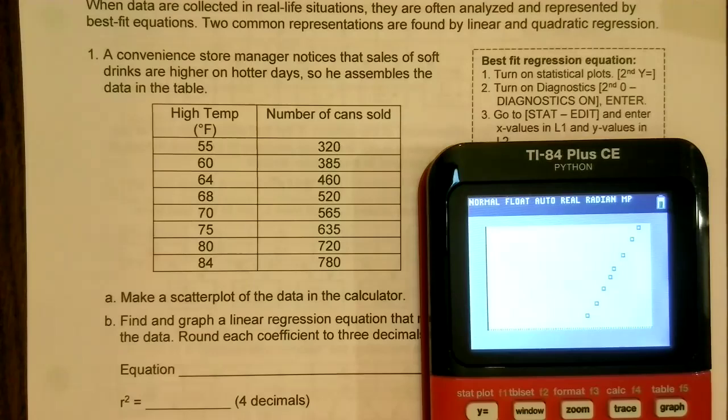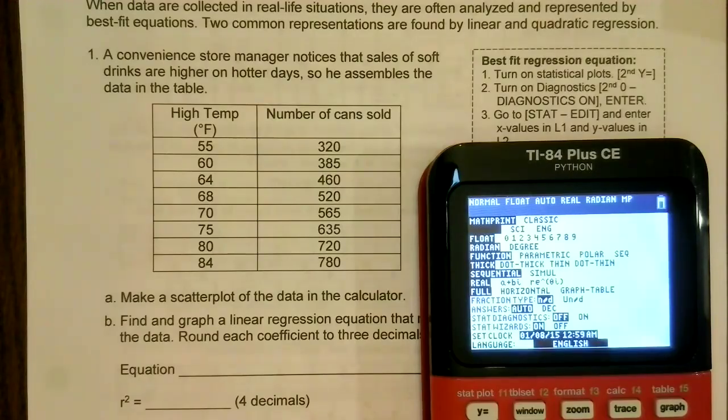You're always going to want to look at that scatter plot to determine, does it look like a line? Does it look like a quadratic? Which one is going to be the best one for this? Now, to help us with that, we do have some diagnostic tools that will do it. So if you go to mode, and then come down to where it says stat diagnostics, and that's usually off, and you can turn it on by highlighting and hitting enter. And so that's going to go ahead and turn that on for you. And now we're going to have the calculator calculate the equations to check.